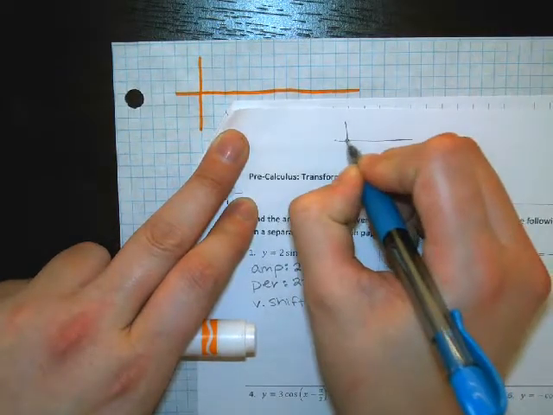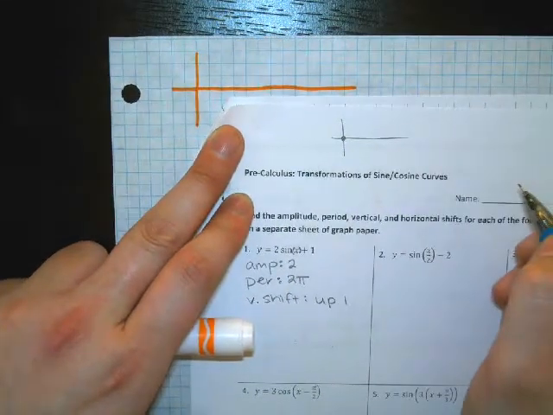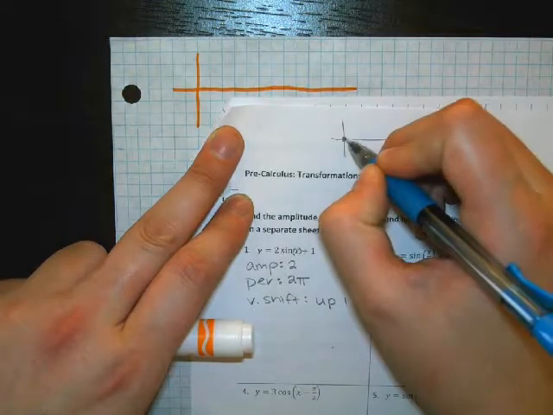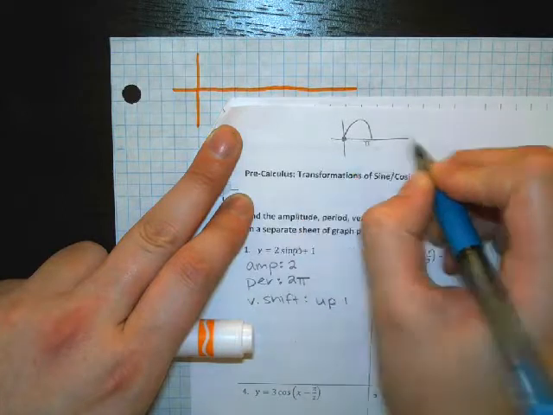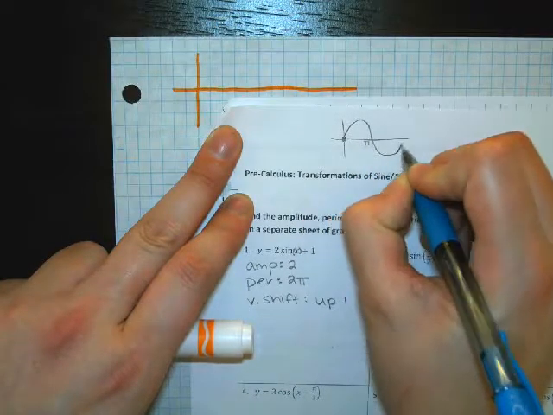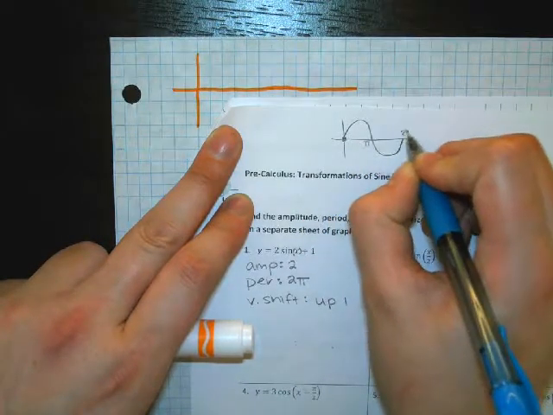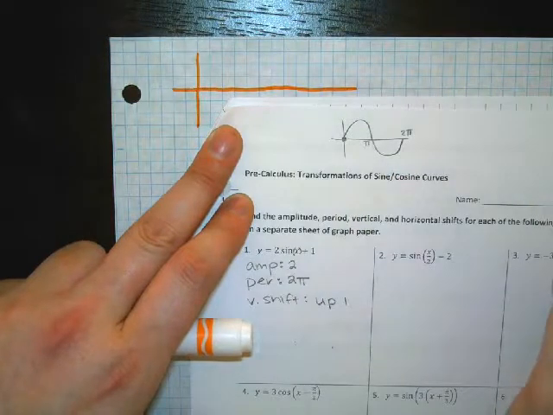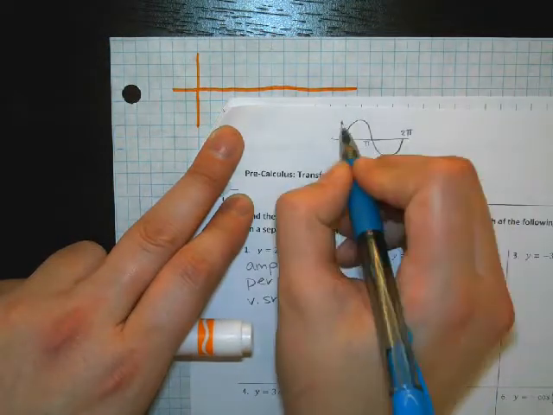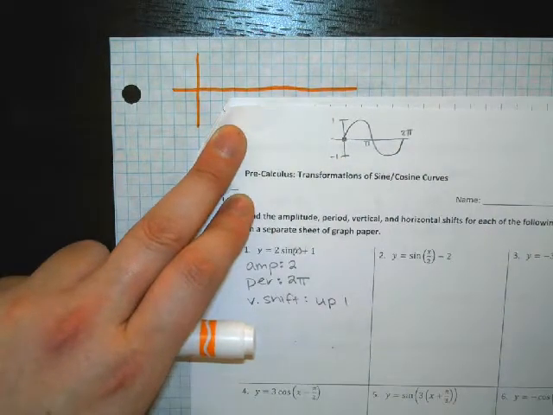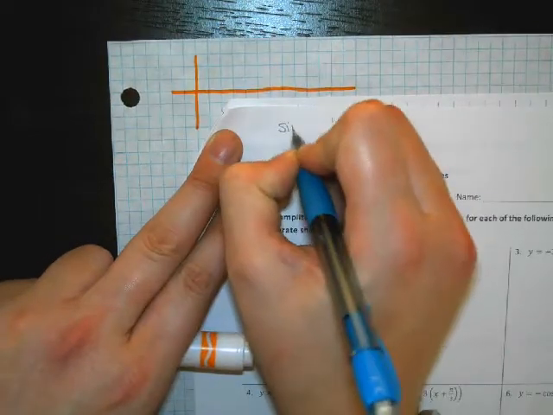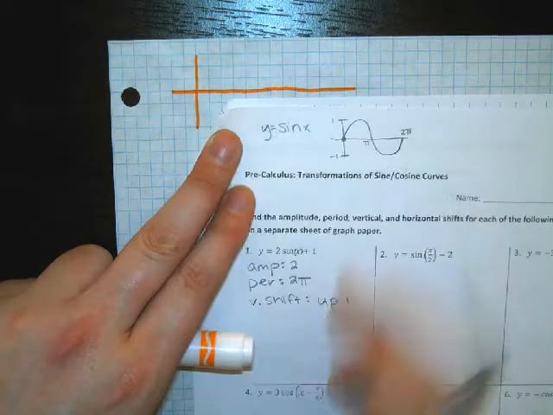So a normal sine curve starts at 0, and it goes up and comes down, and where it comes down, this is pi, and then it goes down and comes up, and this is 2 pi. That's where it ends. That's normal, okay? It normally goes up to +1 and goes down to -1. That is a normal sine curve, okay?